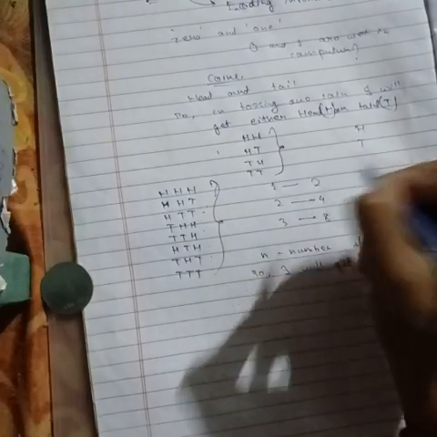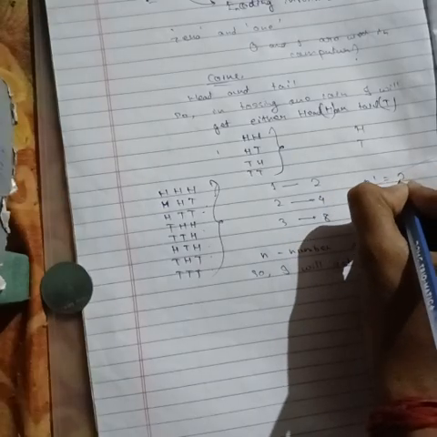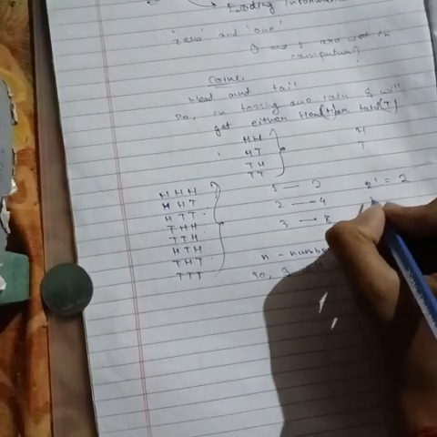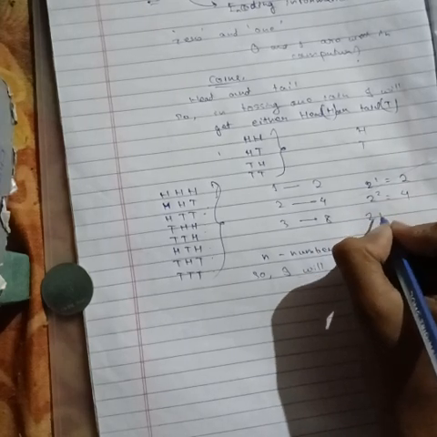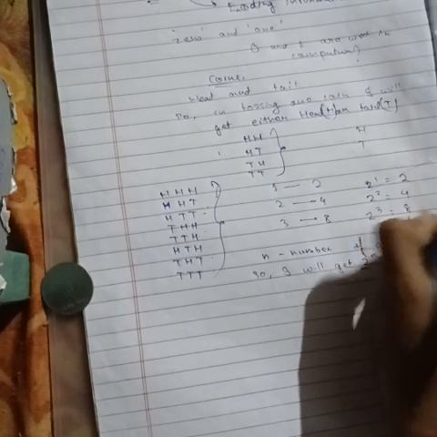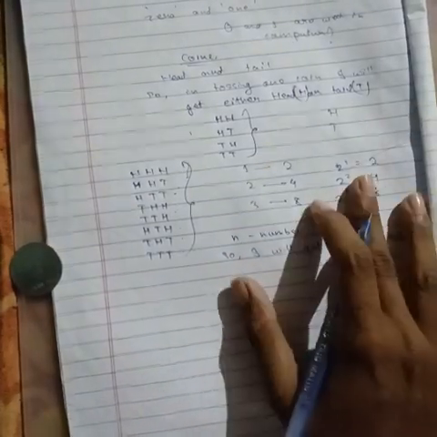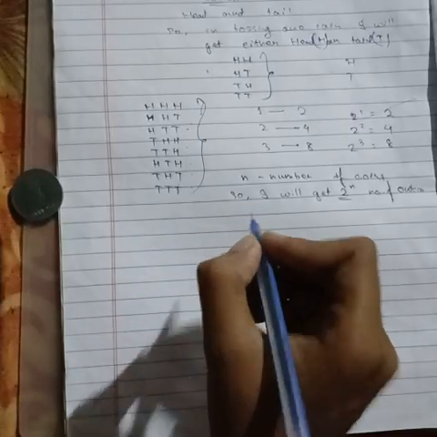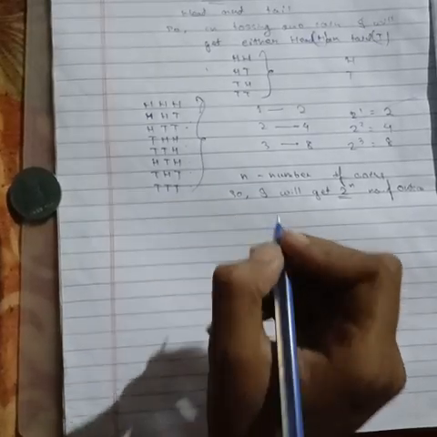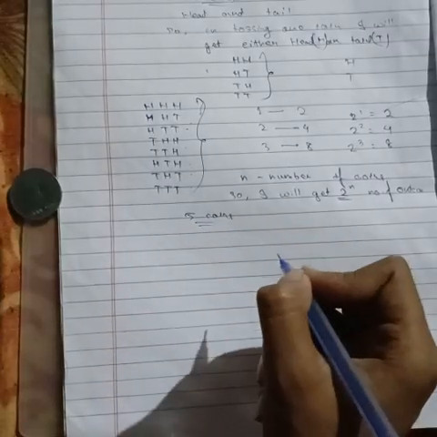Just see, when I toss one coin, then I got two probable outcomes. When I toss 2 coins, then I got 4 probable outcomes. When I toss 3 coins, then I got 8 probable outcomes. So this was all about coins. And can you tell me what will be the total number of outcomes if I toss 5 coins? Comment. Now let's talk about dice.